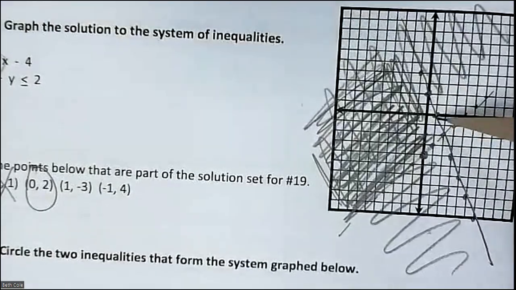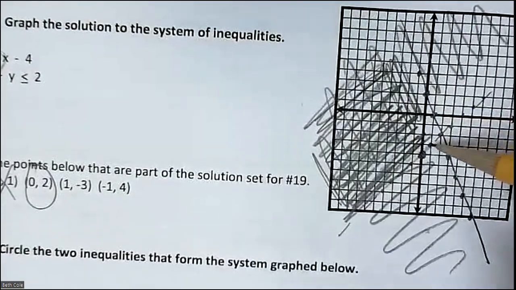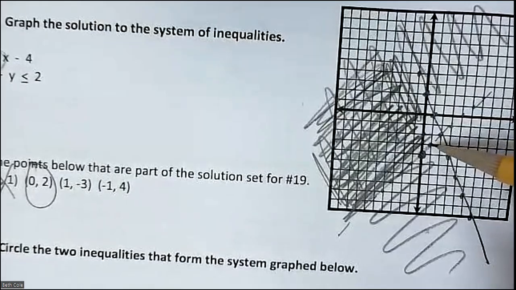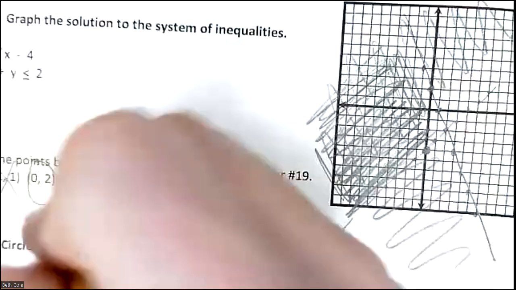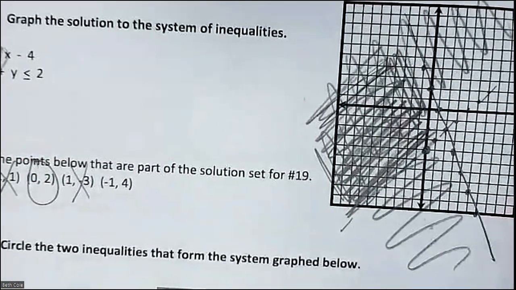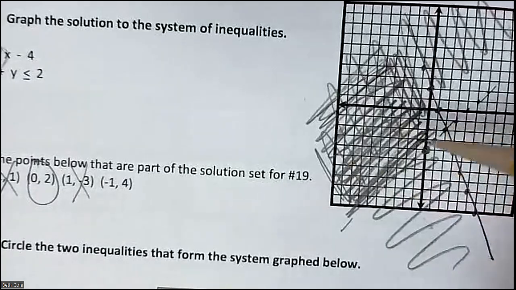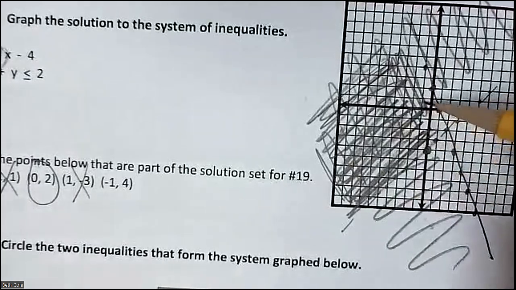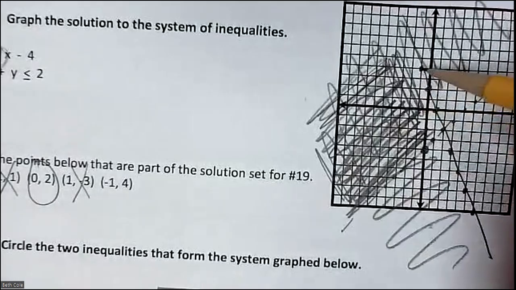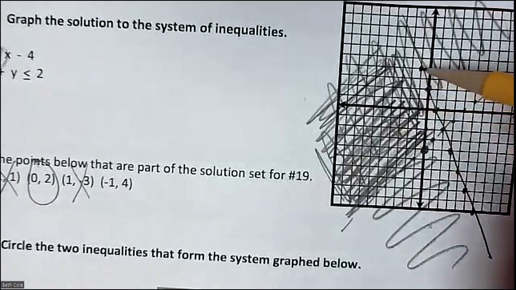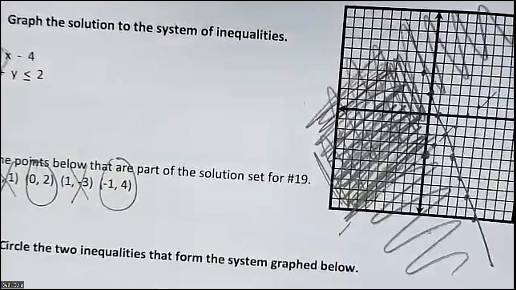All right, 1, -3. Oh, that's on the other line, but that line is dotted, so we can't count that one. How about the intersection of them? Will that count? I know that's not one of them, but I'm just bringing it up. No, that will only count if they're both solid. All right, and then -1, 4. Okay, that's on the line again. Does that count or not? Yes, it does, because it's solid.